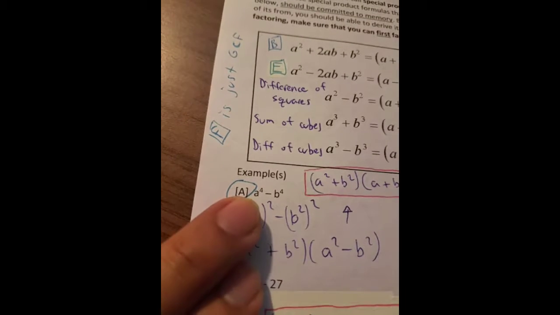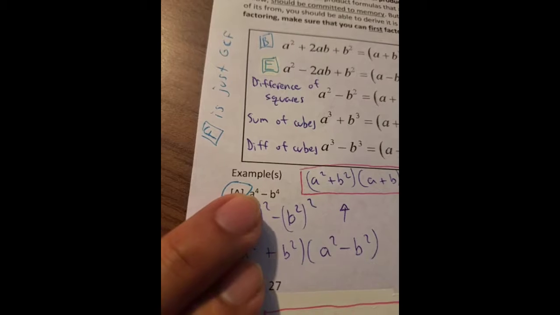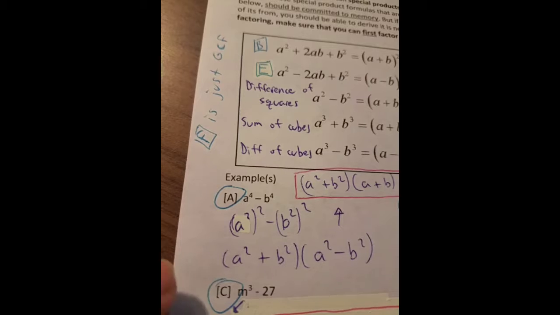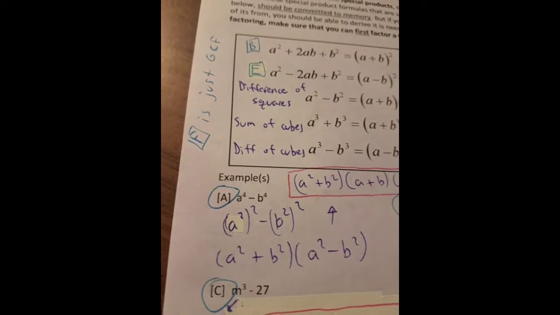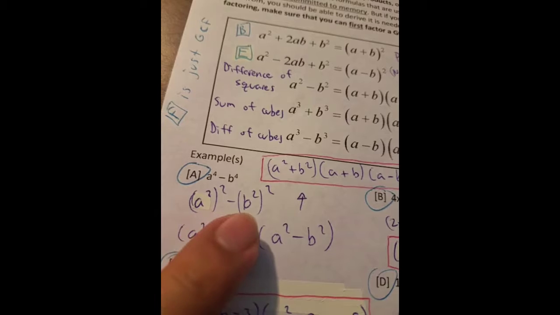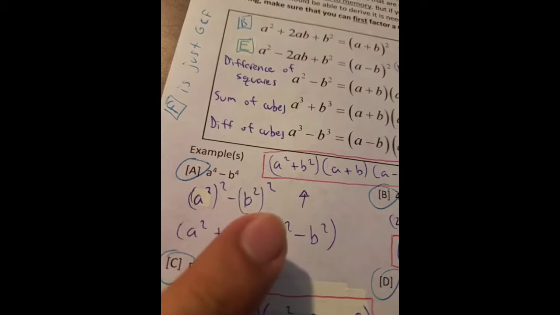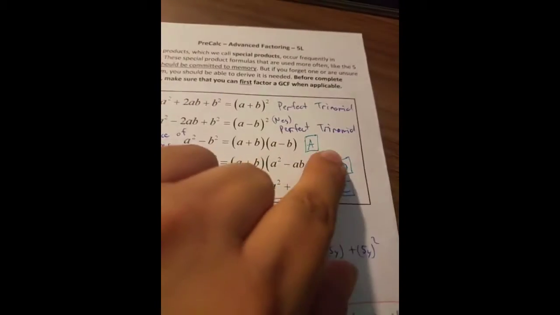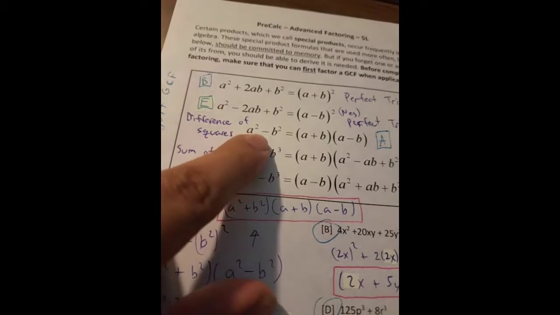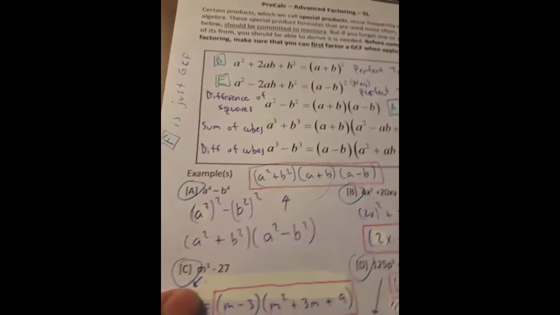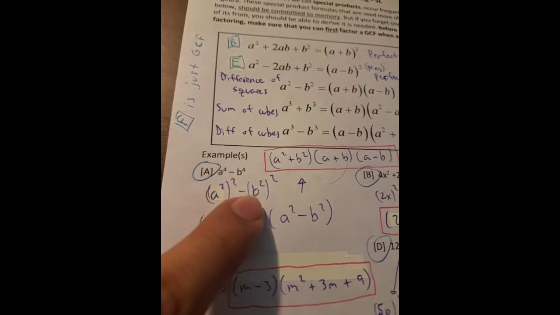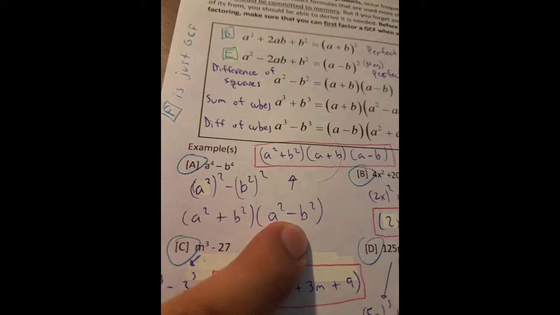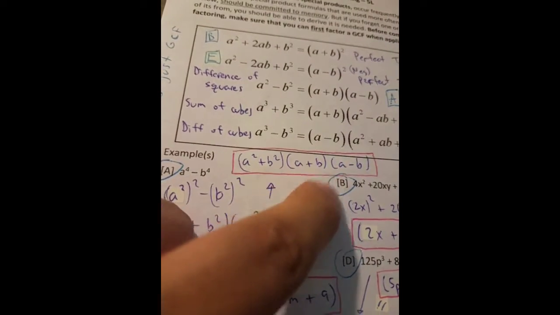So difference of squares, it won't pop out at you right away. Usually you see a squared minus b squared, that's for sure. But then you have a to the power of 4 minus b to the power of 4. Just understand that you can manipulate the squaring to look like that, and you can apply the difference of squares to A. So that's why A goes with A for difference of squares. That's exactly what we use to factor this to this, and then eventually this guy, you see another difference of squares here, so it becomes these two.